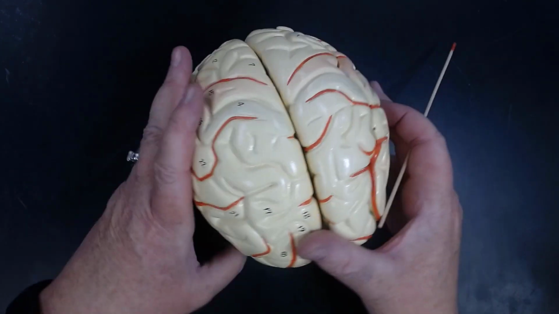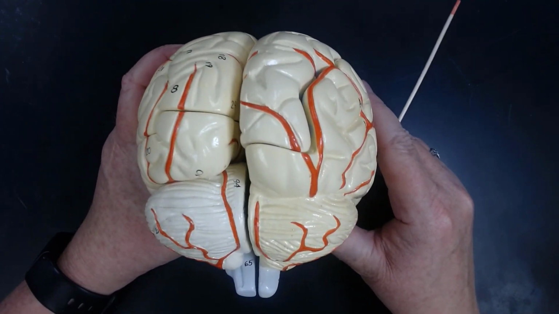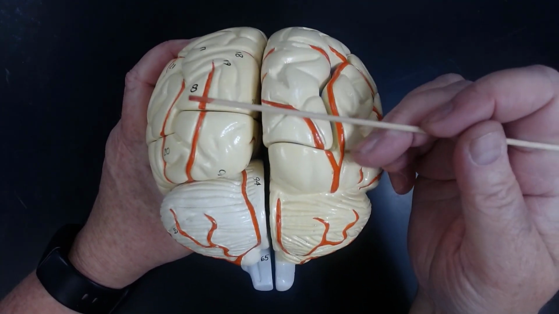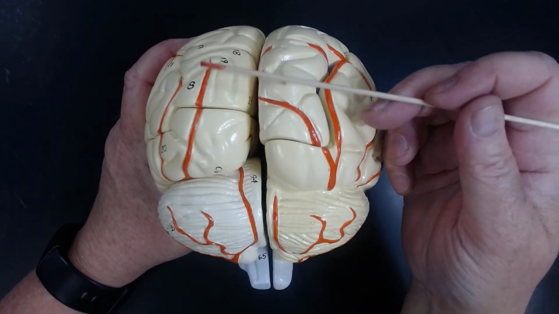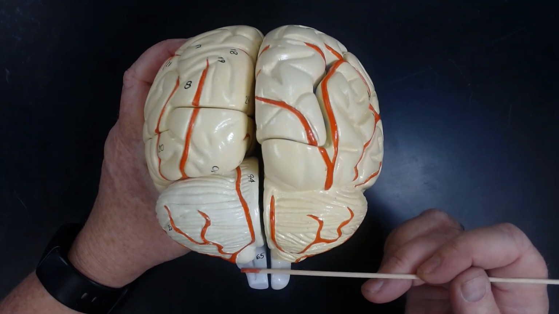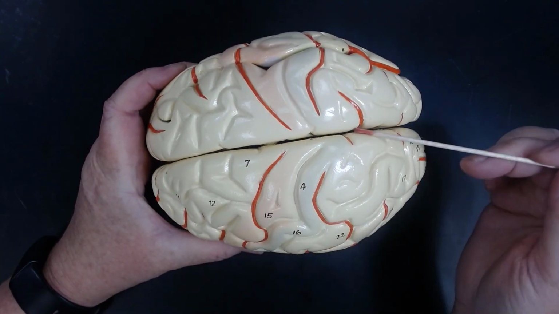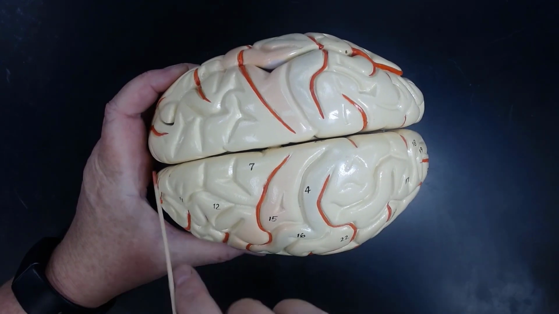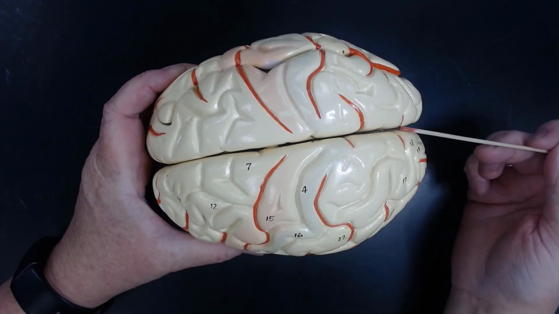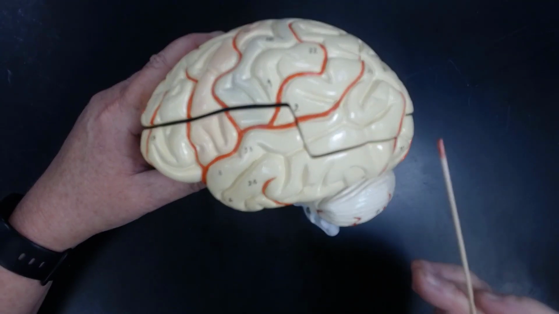All right, let's go ahead and flip this around a little bit to get a better view of the occipital lobe and structures here in the back. So occipital lobe. All right, this is the cerebellum. This is the medulla oblongata. This is the great longitudinal fissure. The Sylvian fissure.